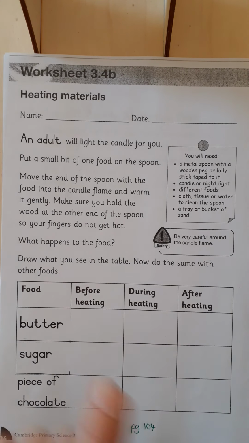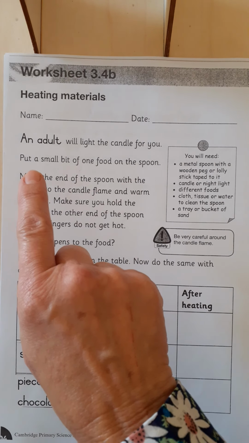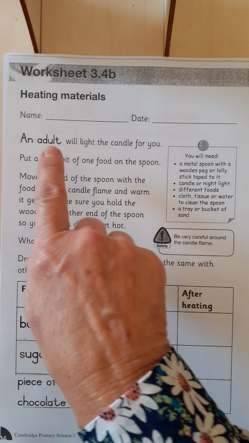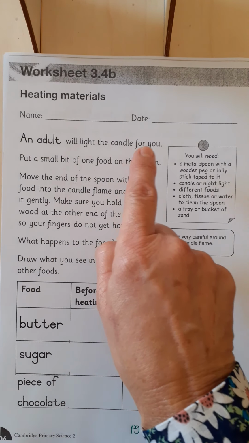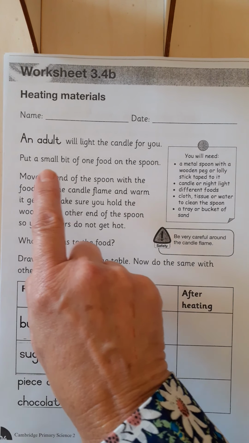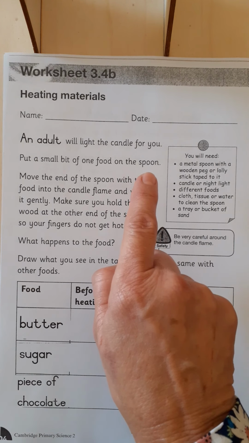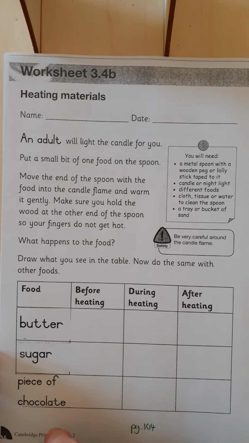Okay. Now let's read this part quickly. This is after I'm done. An adult, which is now your parent or your guardian, will light the candle for you. Put a small bit of one food on the spoon. Say, for instance, you want to try out what I did here, the piece of chocolate or the butter.